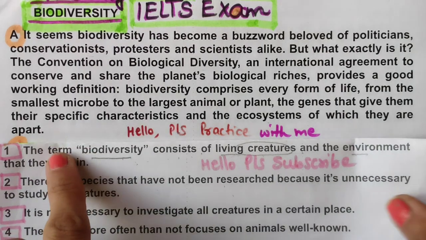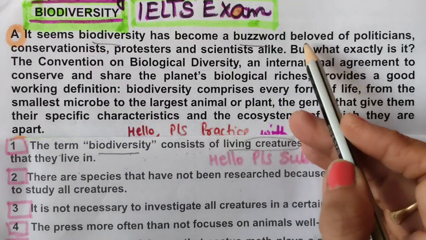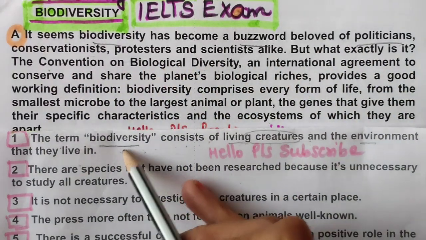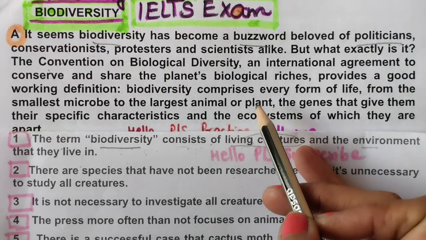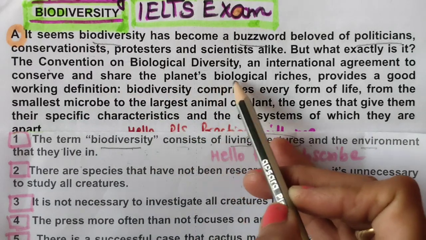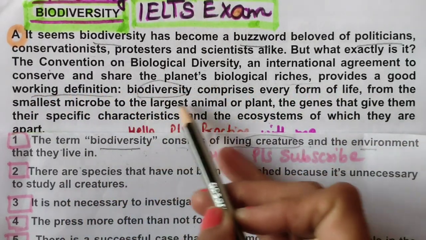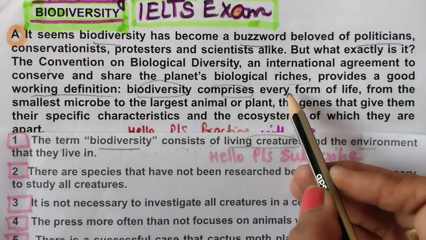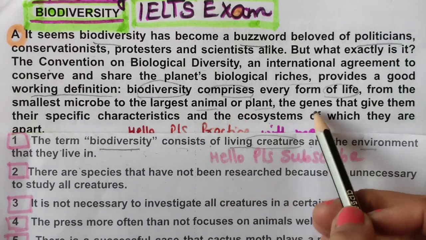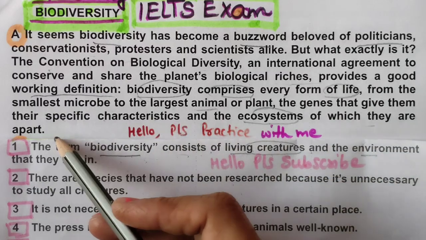So this is my first paragraph. We are looking for biodiversity. It seems biodiversity has become a buzzword, beloved of politicians and all. The convention on, so I am looking for consist of living creature. Let's find this living creature also. An international agreement to conserve and share the planet's biological riches provides a good working definition. Biodiversity comprises, means it consists of, every form of life, from the smallest microbe to the largest animal or plant, the genes that give them their specific characteristics, and the ecosystem of which they are a part.